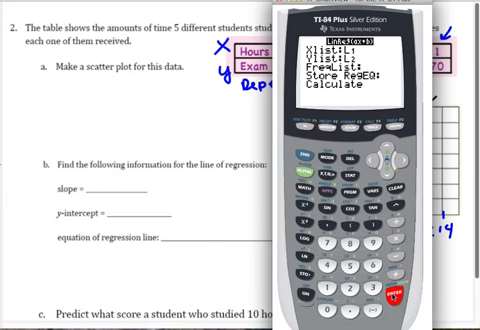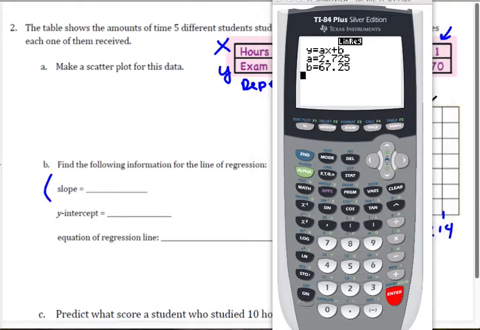It says my x list is L1, yes. I'm going to hit enter. Y list is L2, yes, I'm going to hit enter. And now I'm going to go down to calculate and hit enter. Now it's a little bit weird because it says y equals ax plus b. It should be y equals mx plus b. A is basically just your slope. So when I ask for slope over here, I know what my slope is. It's 2.725. We'll just put 2.7. That's fine. And my y-intercept, well, that's your b, is 67.25.